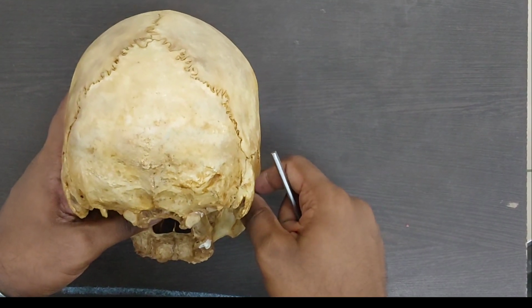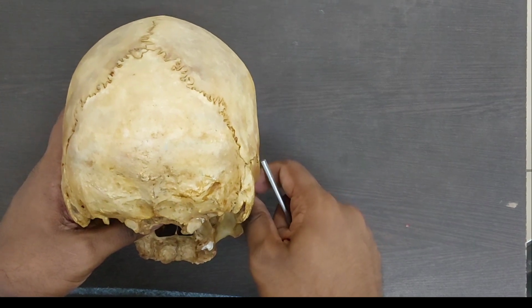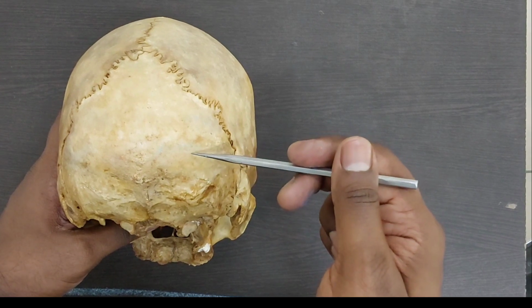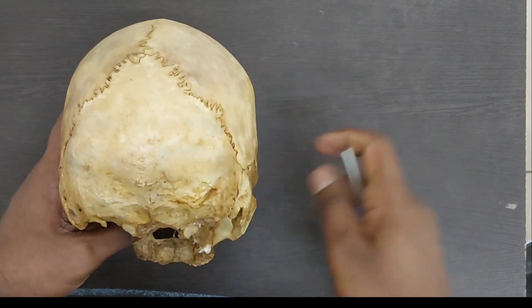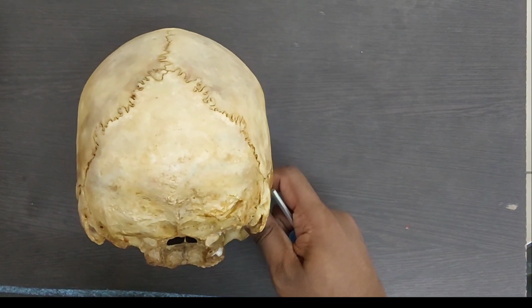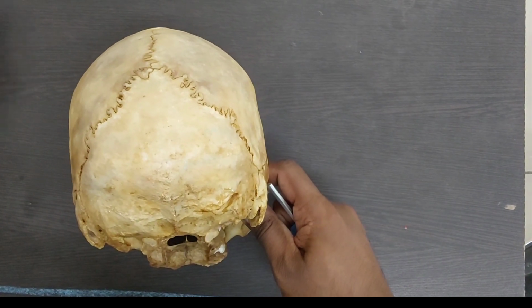Today we are going to learn the Norma Occipitalis. When the skull is viewed from the posterior aspect, it is known as the Norma Occipitalis. Let us see what are the bones visible on the Norma Occipitalis.